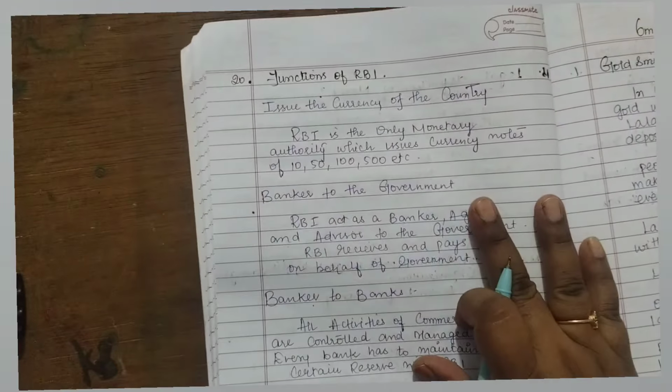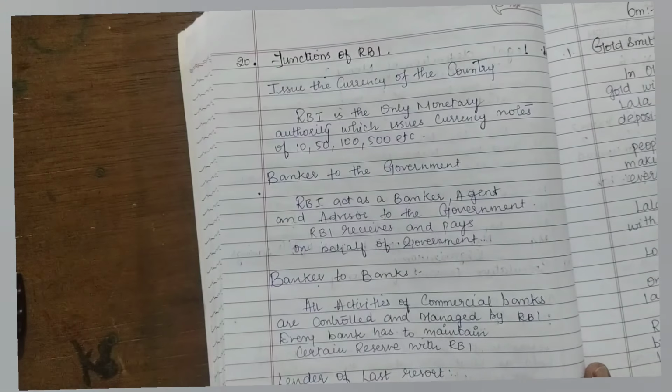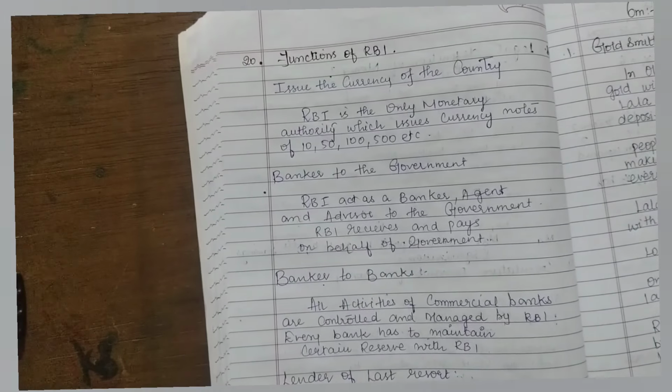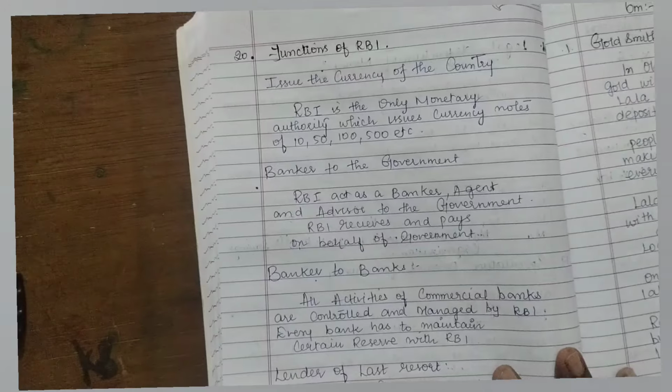This is the last four mark question now. Functions of RBI. Issue the currency of the country. RBI is the main currency issuer. It is the only monetary authority which issues currency notes like 10, 20, 50, 100, 500, etc. Banker to the government.